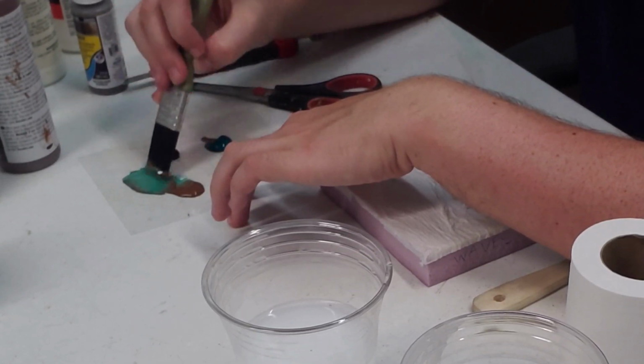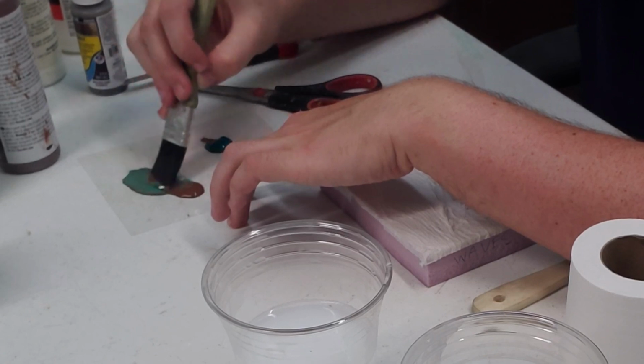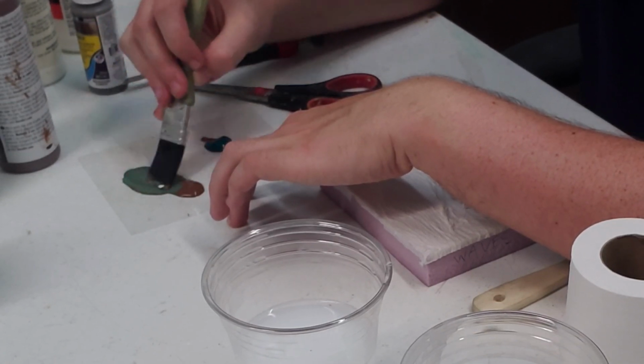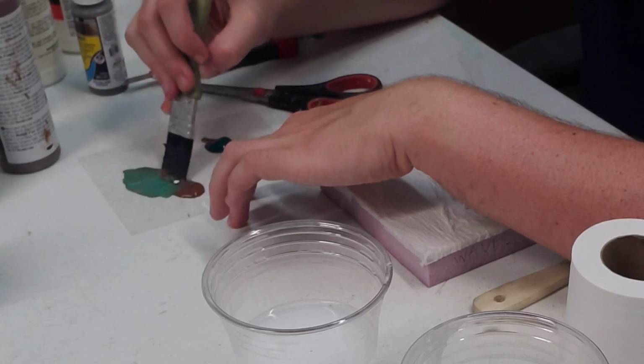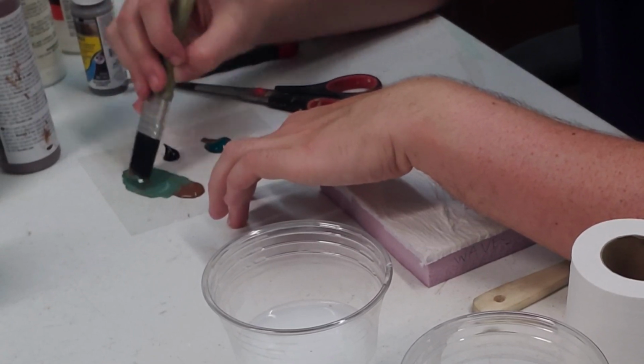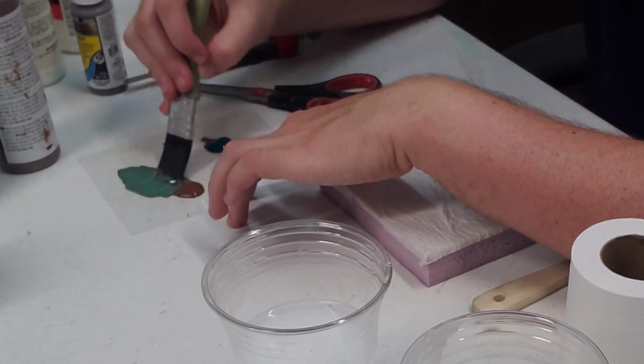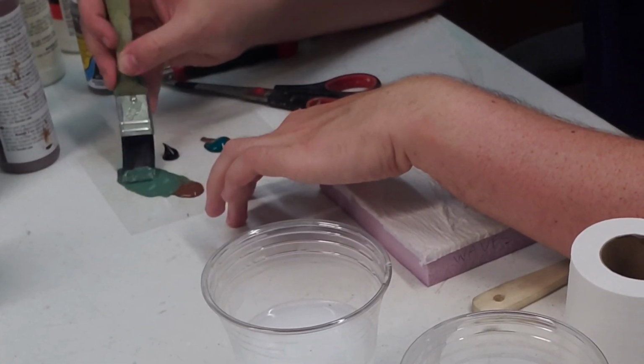You might want to look at pictures for reference for this, but honestly, this is where more artistic vision comes into play. Just kind of mess with it until you get a color that you think is about right. So this is looking pretty good. Kind of a murky lighter green. So I'm going to load up my brush.